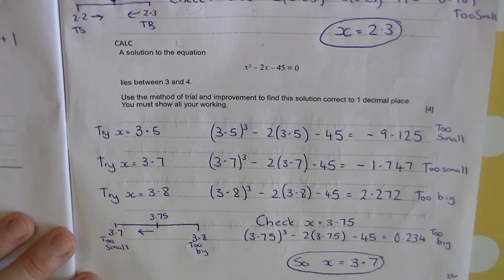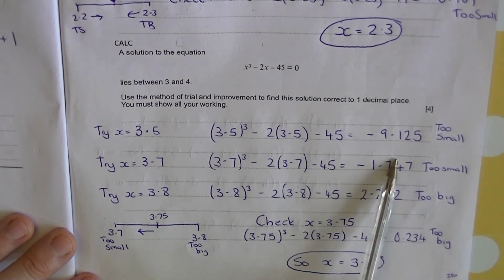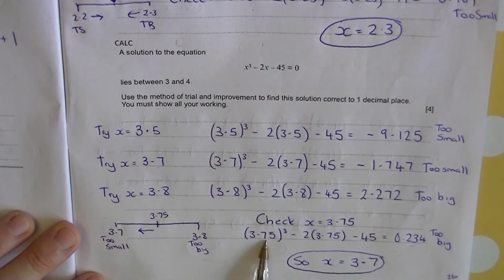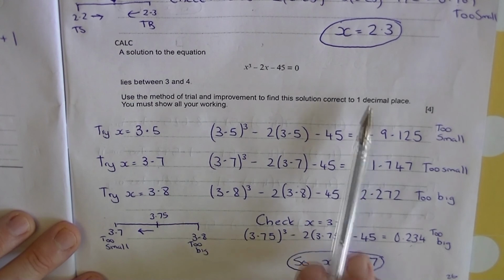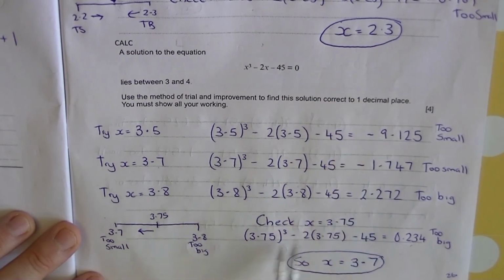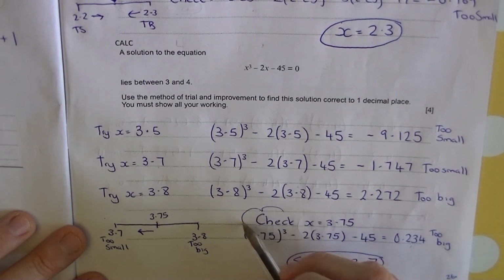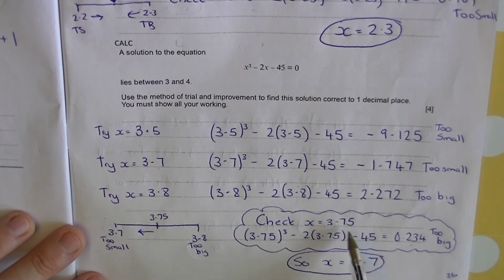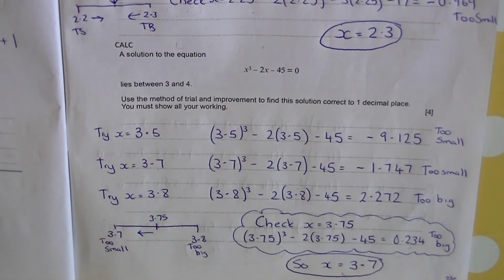What can sometimes happen, and I want you to avoid, is this. The answer to the check was closer than either of these were. When I did the check at 3.75, I got the answer 0.234, which is pretty close to 0. However, I'm not allowed to take 3.75 as an answer. Why? Because it's asking me for an answer to 1 decimal place, not 2. This check cannot be an answer. It is literally there to prove, is the answer bigger than 3.75, in which case it's 3.8, or is it less than 3.75, which it is in this case, in which case it's 3.7. Do the back page, I would, and hit pause here maybe, and then come back and check your solutions.